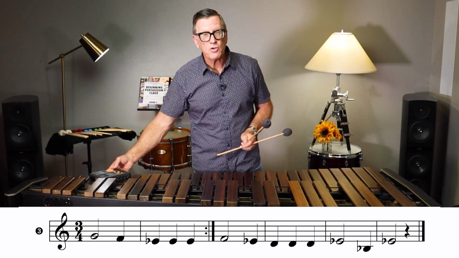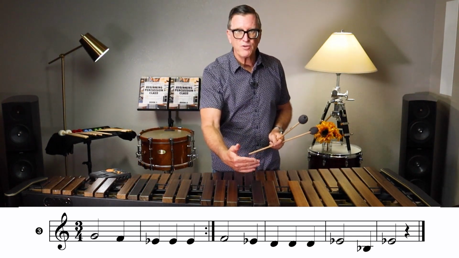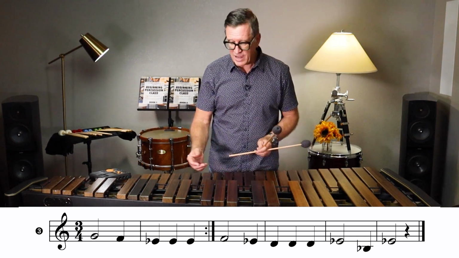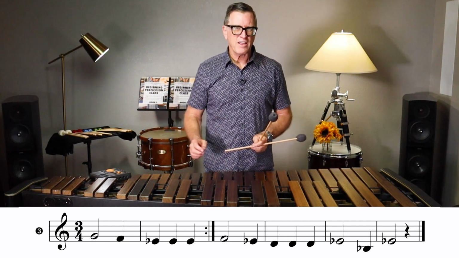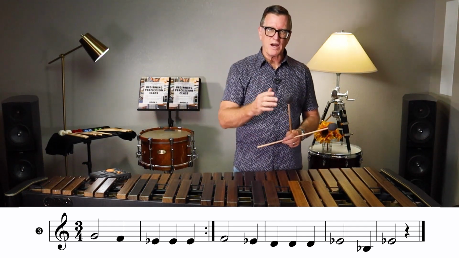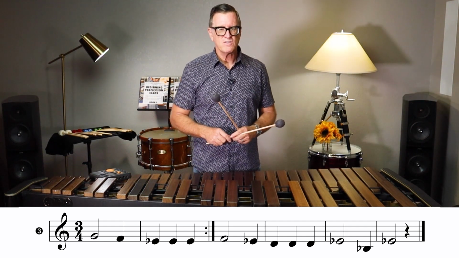Keeping your eyes on the music, yeah, using your peripheral vision. Don't look down at your hands if you can help it. You can glance down occasionally, but you really want to keep your eyes focused on the printed page.